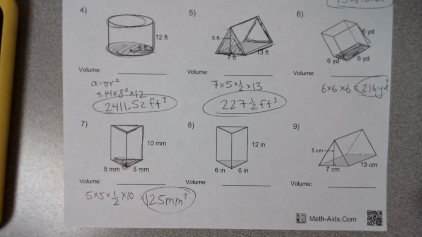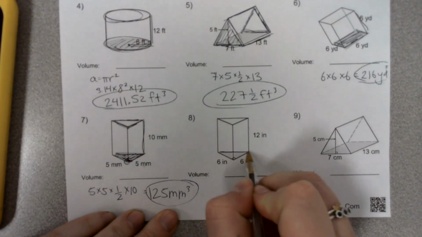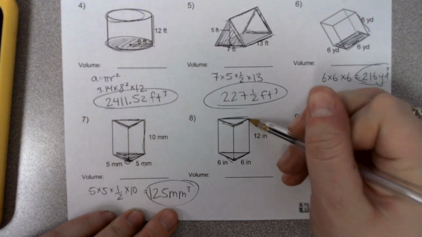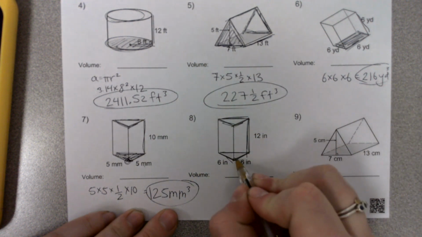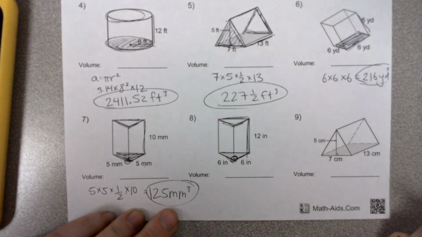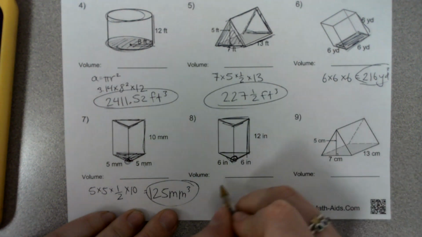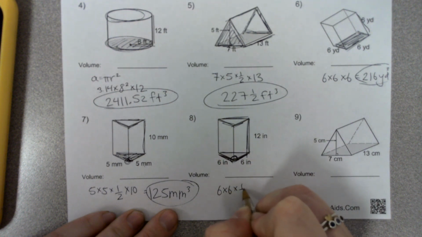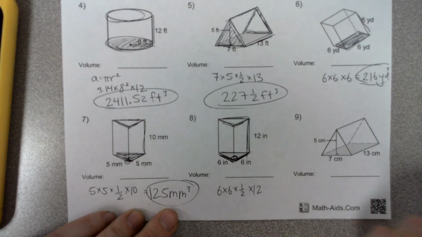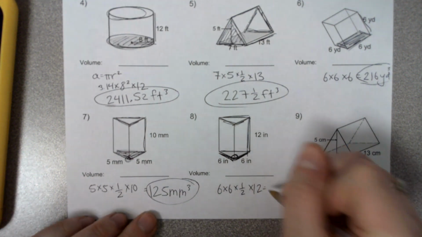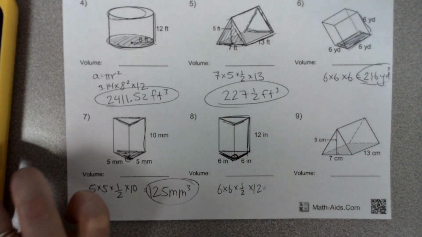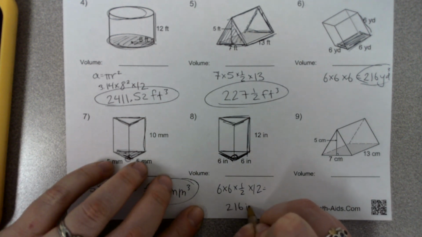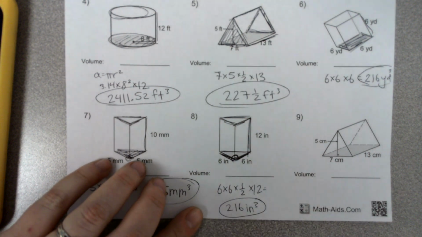Okay, our almost last one. Again, I love how they have it drawn. They're not trying to trick us at all. Our triangles are the parallel bases. Our height is 12. The trick here is that the 90-degree angle is right here in the corner. So that's our base of the triangle, and that's the height of the triangle. 6 times 6 times 1/2, then times the height of the whole thing. So in my calculator, 6 times 6 times 1/2 times 12 is 216 inches cubed, because again, we do cubic inches.